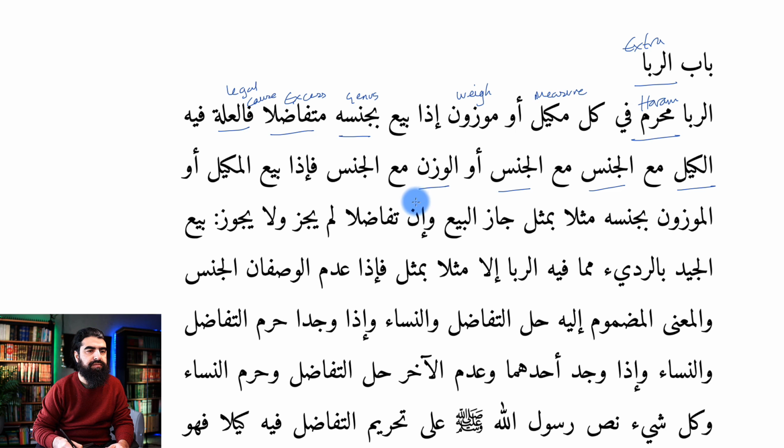والوزن, okay, this is actually a mistake, this is not supposed to be this, I apologize for that. أو الوزن مع الجنس, وزن means weight. فإذا بيع المكيل أو الموزون بجنسه مثلا بمثل, so مثل means similar. جاز البيع وإن تفاضل is dual, times 2. تفاضل means excess, extra. لم يجز. ولا يجوز بيع الجيد, so بيع الجيد, good premium quality, بالرديء with low quality. مما فيه الربا مثلا بمثل.